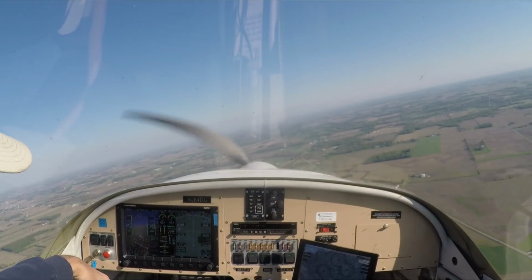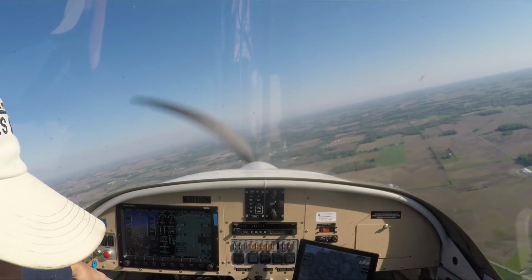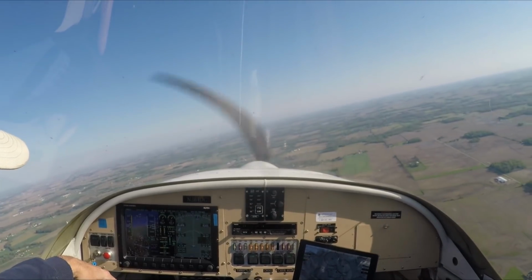71 traffic 849 Lima, left base 19 shovel.